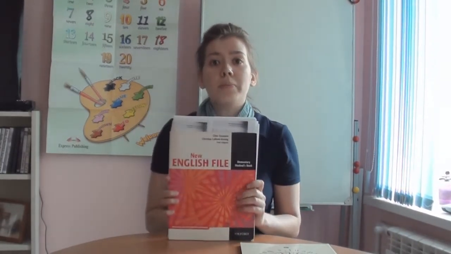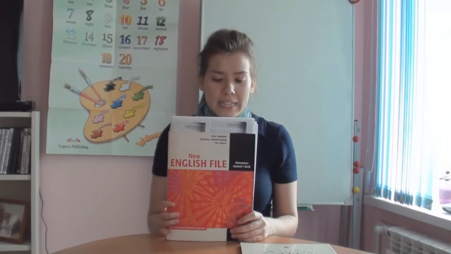Okay, so to start, I wanted to speak a bit about some course books, some textbooks that I use, and I would like to start with this one, which is New English File, and this one's New English File Elementary. This one is probably the most popular book, the most famous one, because I know that a lot of teachers all over the world use it, and there are some really good comments and reviews. But how did I choose this one, and why do I use it?